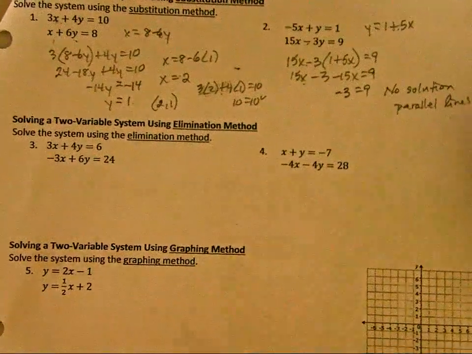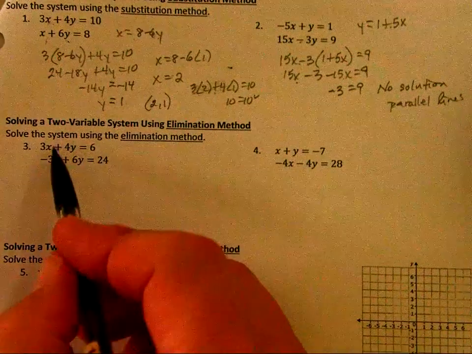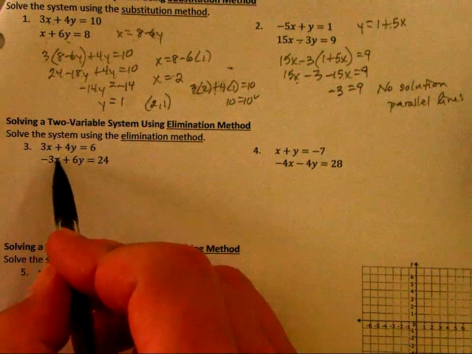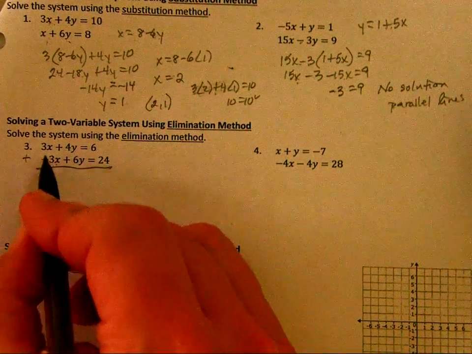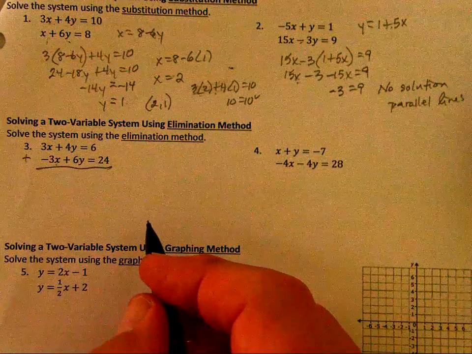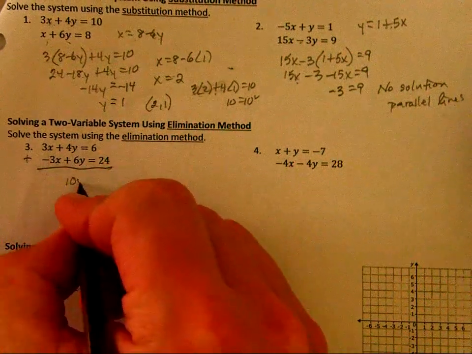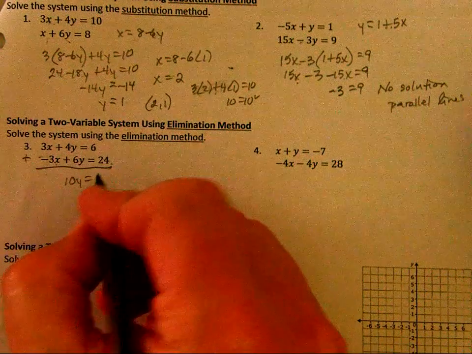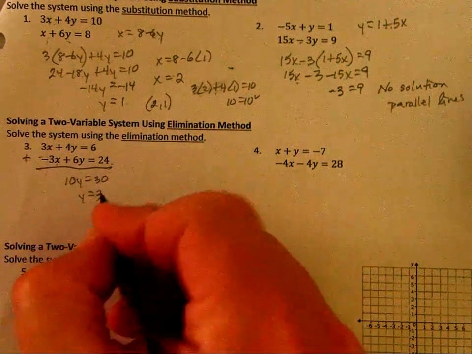In elimination, you want to get a variable to cancel out. Well, this first one's pretty simple, because notice we have a positive 3x and a negative 3x. So if we just add these two together, our x's are going to cancel out. So those cancel out. 4y plus 6y is 10y. 6 plus 24 is 30. Divide by 10, we get y equals 3.